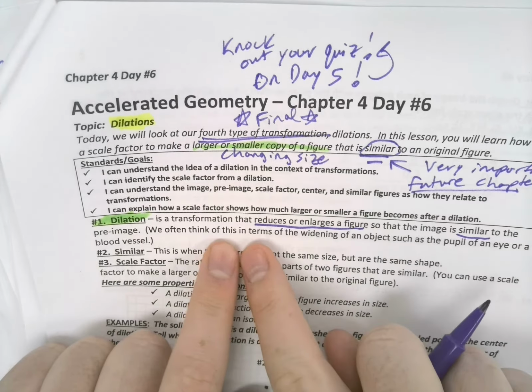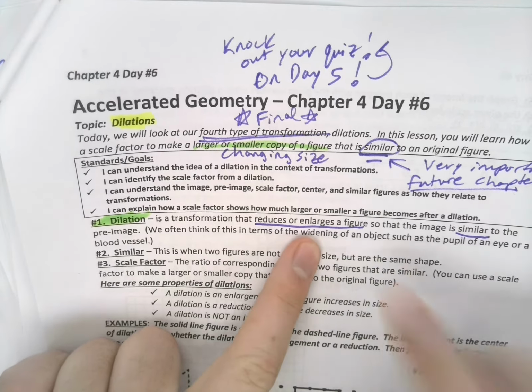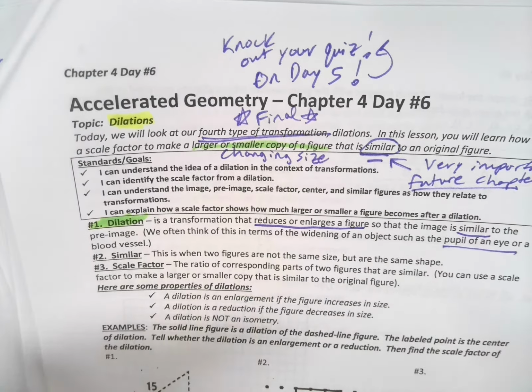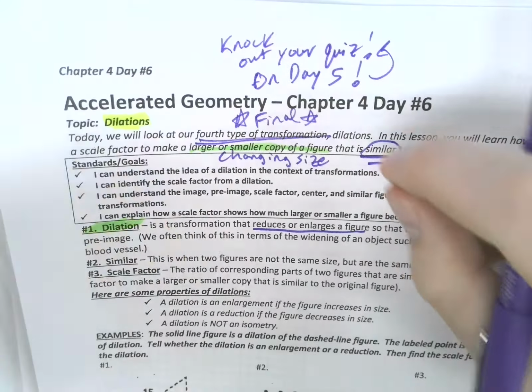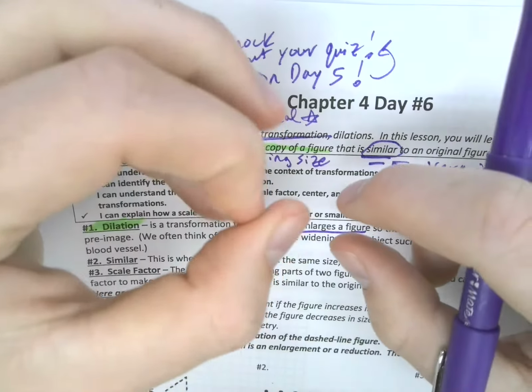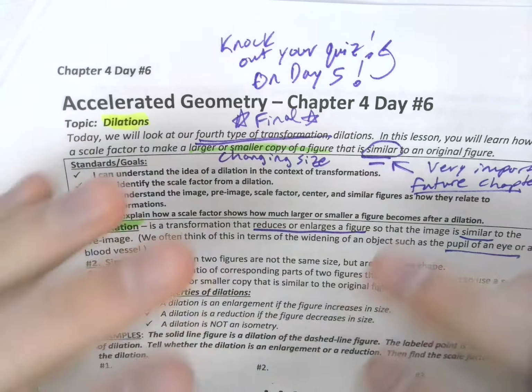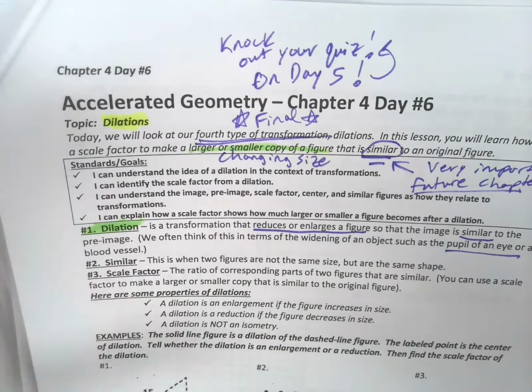We oftentimes think of this as the widening of an object, such as the pupil of an eye. You ever gone to an eye doctor and they put those droplets in your eye and your eye expands? The pupil expands out to where it covers everything. That's kind of what we're talking about here.